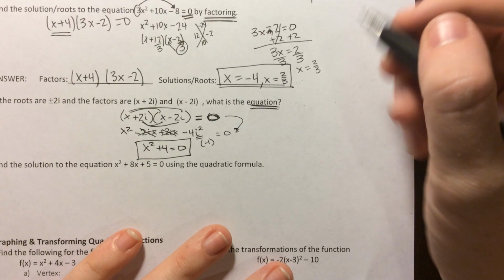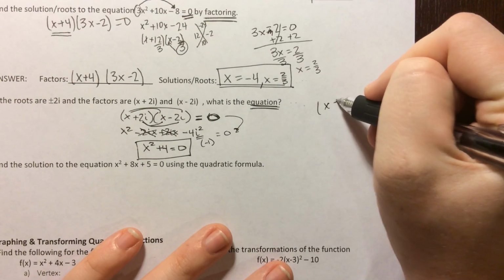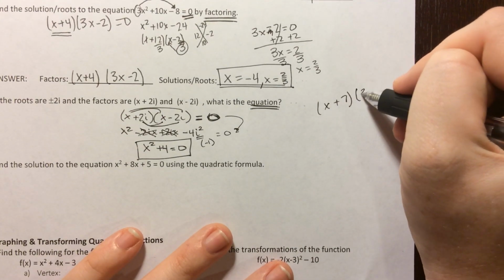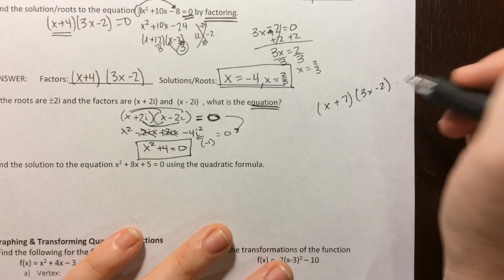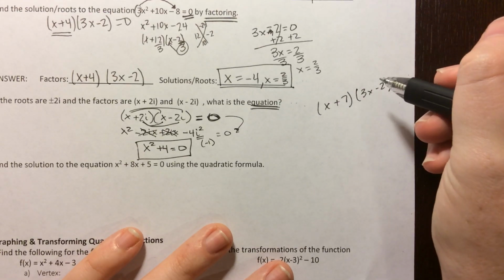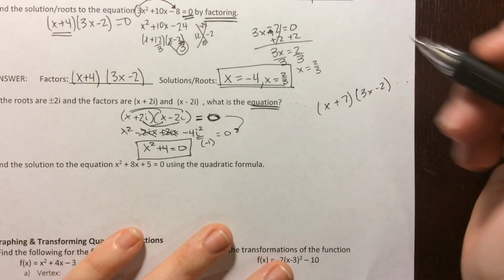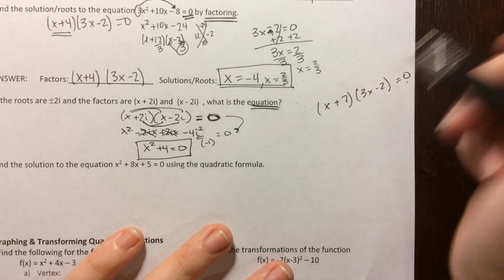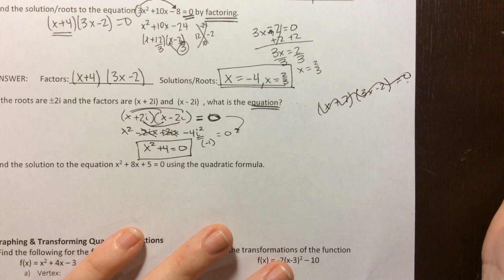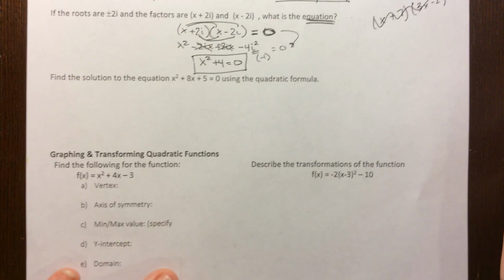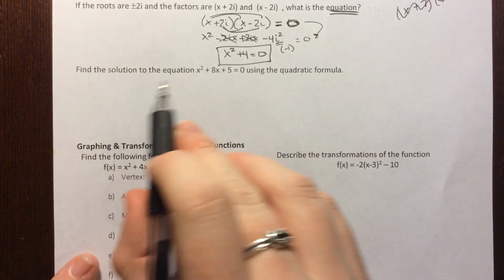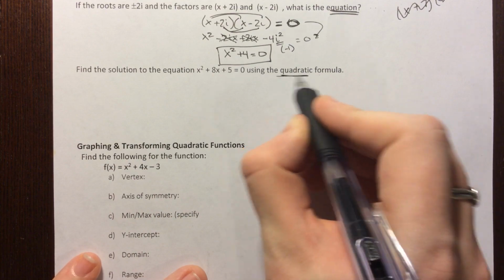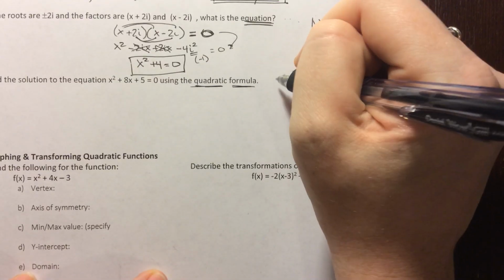Okay, if they give you other factors, like x plus 7 and 3x minus 2, and they're saying those are your factors, what's your equation? You just FOIL it, set it equal to 0, FOIL the side, and you'll get your equation. All right. From here, it says find the solution using the quadratic formula.